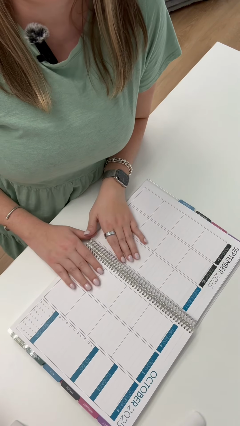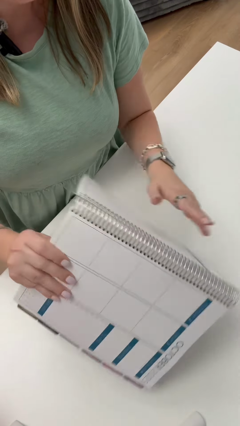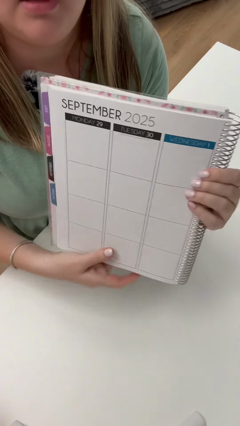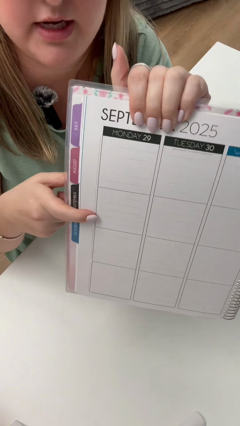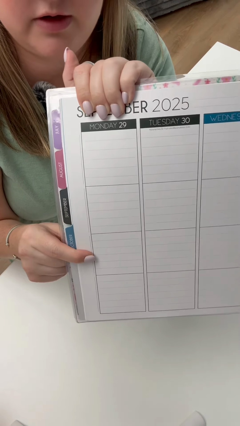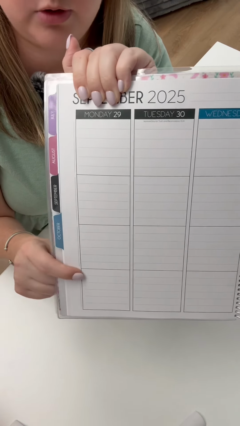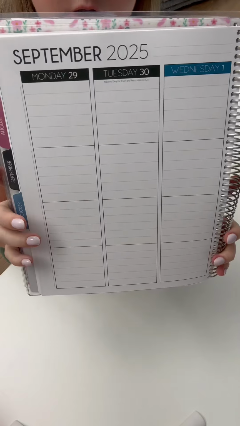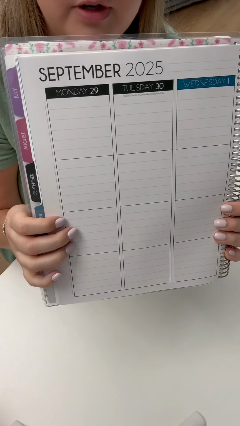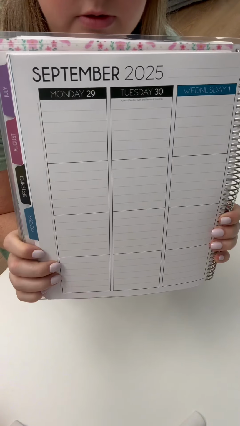My teaching partner, PLC partner, she chooses this layout. She teaches the same subjects as me, but she likes to have a box for her 7th grade, her advanced 7th grade, a box for her advisory, and then she likes to have an extra box for like home stuff or to do. So if you want like an extra section, this layout is great. Or if you have 3 different subjects that you teach and you want an extra one, this is a great layout to choose as well.